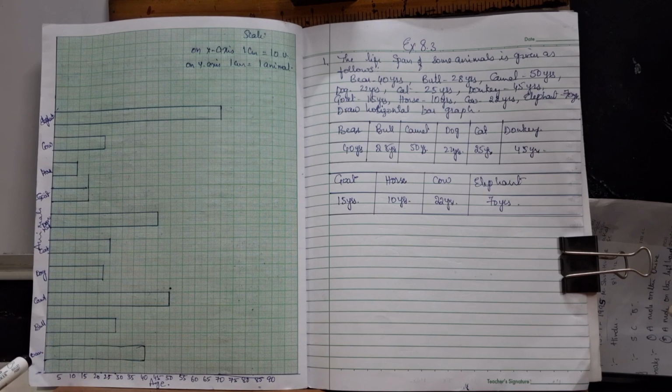And every block here is one animal. So first bear, then bull, then camel, then dog, then donkey, then goat, and then horse, and then cow, then elephant. So what is bear? 40 years. So here exactly at 40, I have to make a bar. So total 1 centimeter I should use. See, this is called 1 centimeter. This block is called 1 centimeter, children.